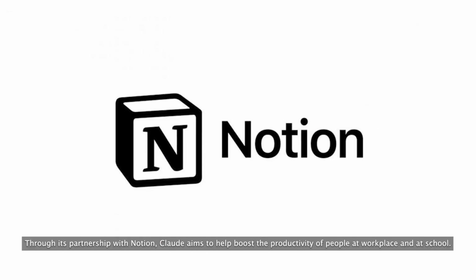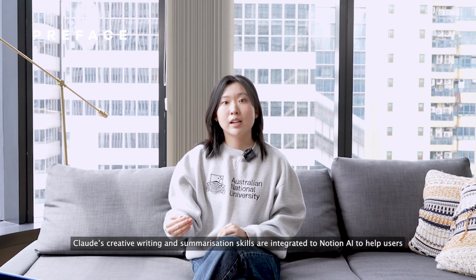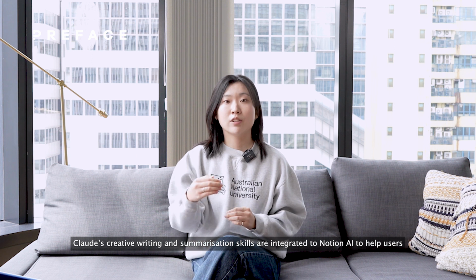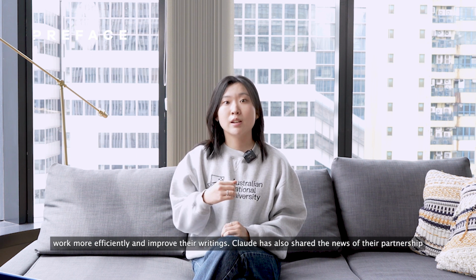Through its partnership with Notion, Claude aims to help boost the productivity of people at workplace and at school. Claude's creative writing and summarization skills are integrated into Notion AI to help users work more efficiently and improve their writings.